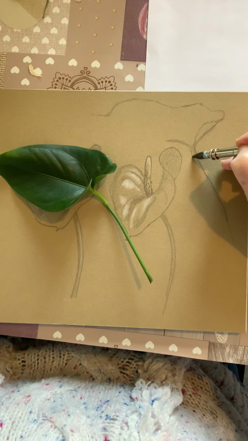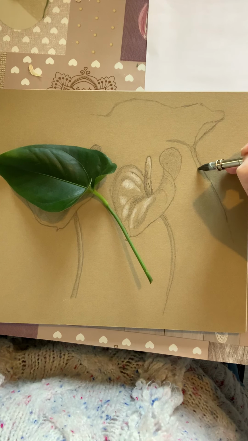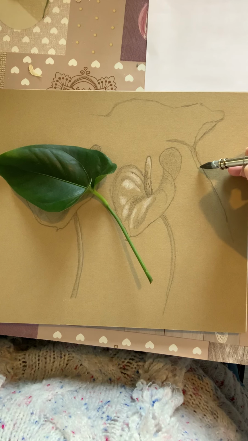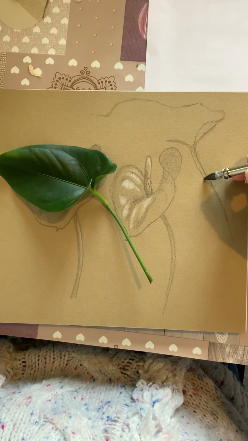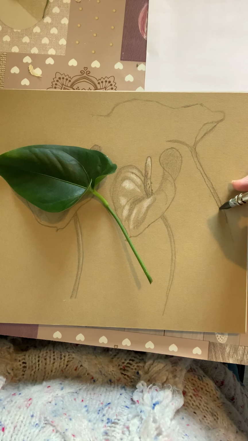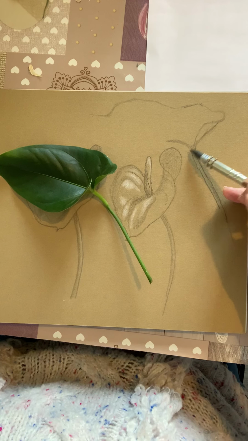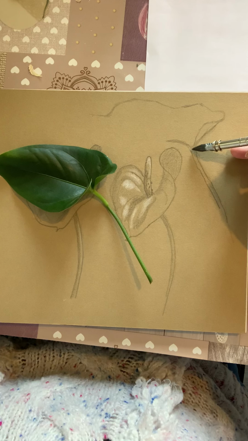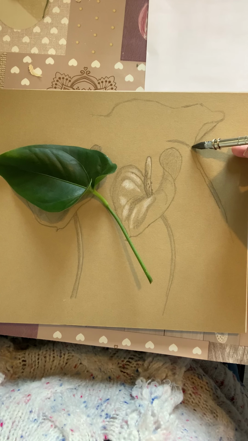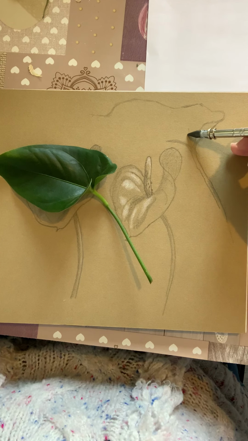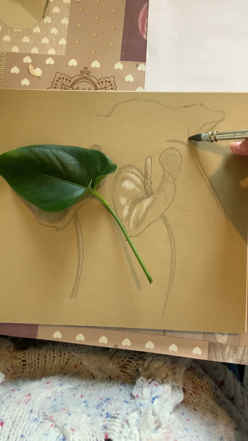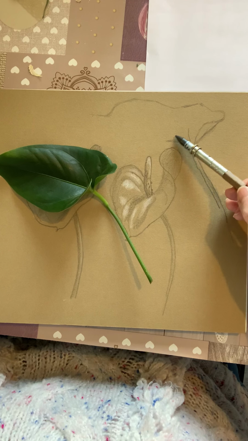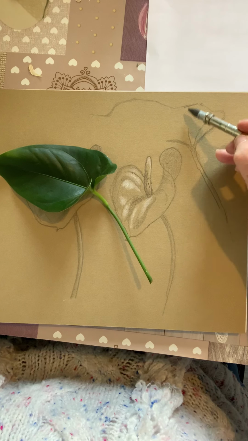We can now bring this line down and just make that a little more clear so you can see it. And then there's a wider bit there, and then it narrows as it comes down here. Okay, so that's the underneath bit. Now we're going to do this bit here, which comes up and then disappears underneath. So this is the undersurface of the leaf.